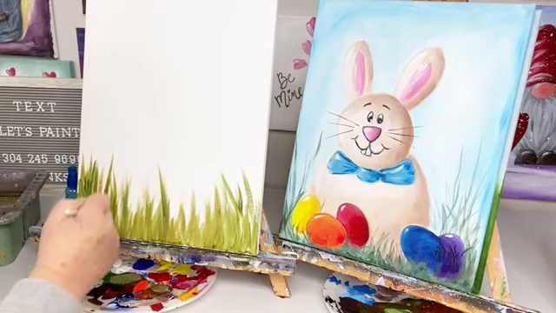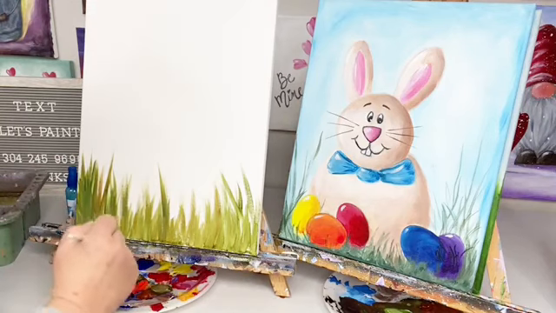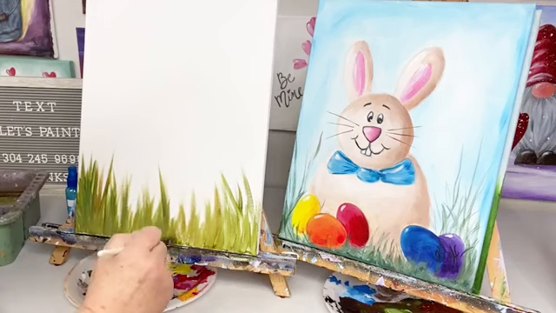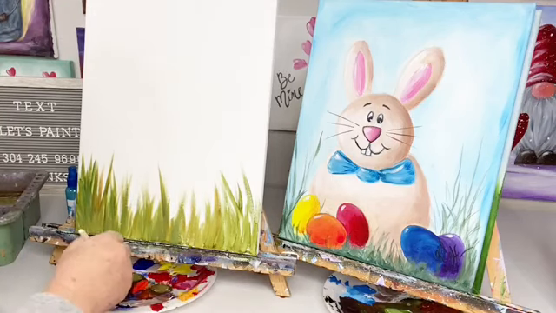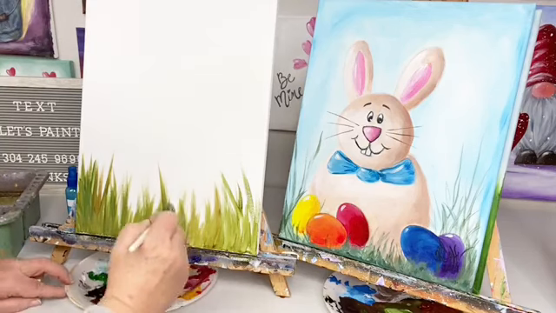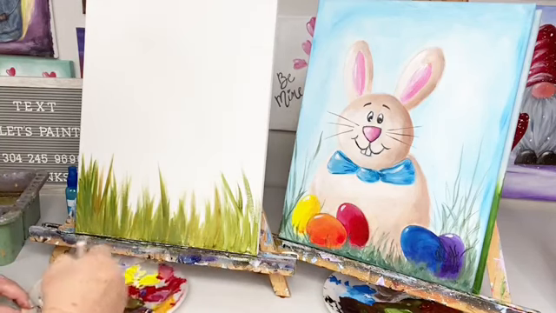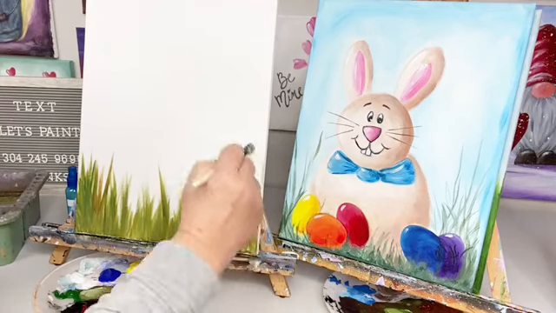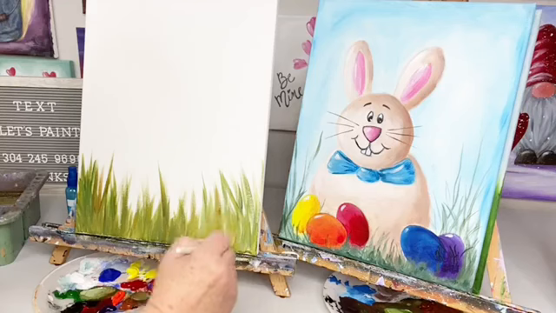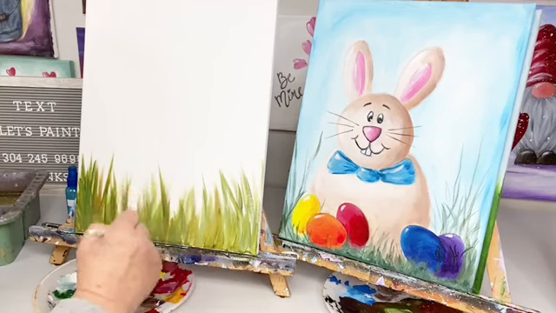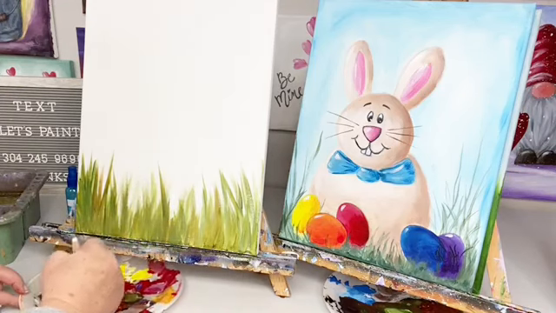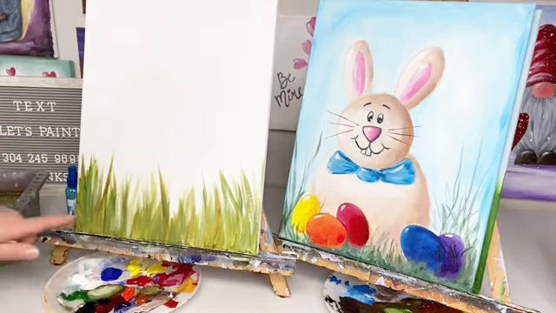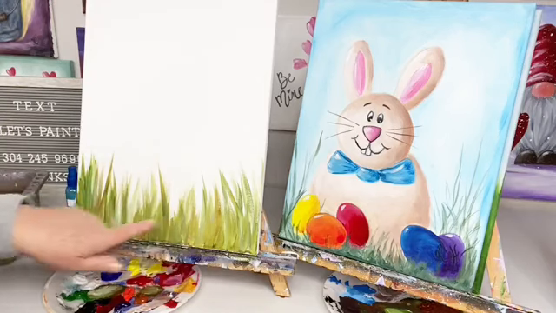Actually, you're supposed to put the light grasses in first, and put some dark ones in front of it. But you see how it makes it look like there's some depth to it. We'll put some of the lighter ones in the background, and then down here in the foreground I'll put some dark ones in. But see how that's already making it look like there's some dark grasses and some light grasses.